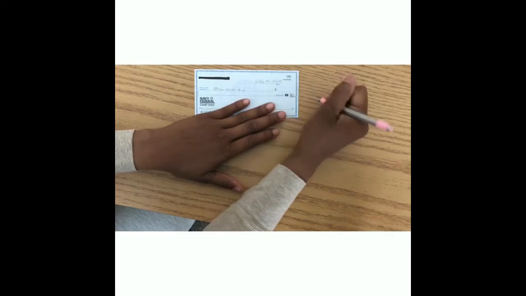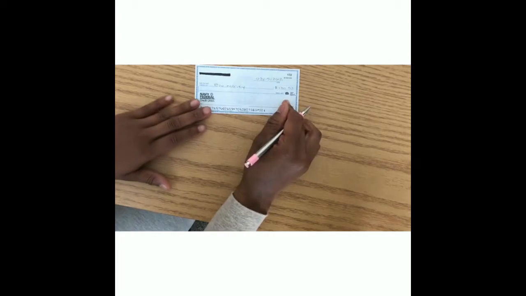The next thing you want to do is put who you're paying this check to. So let's say the check is going to Big Money. And the amount we're going to pay to Big Money will be here. So we're going to say $130.53. We're going to pay Big Money $130.53.